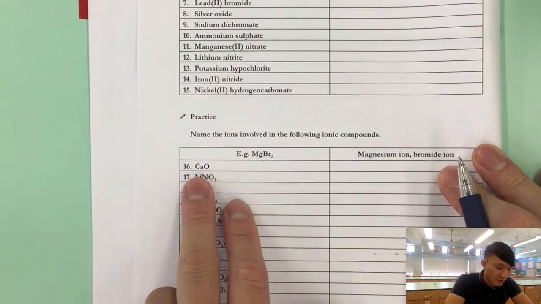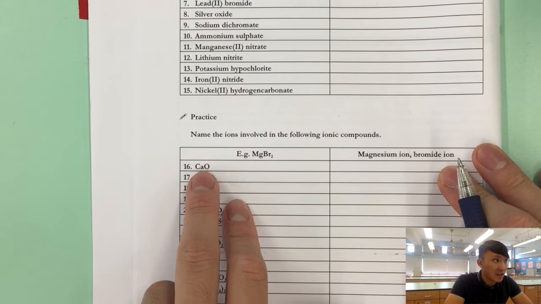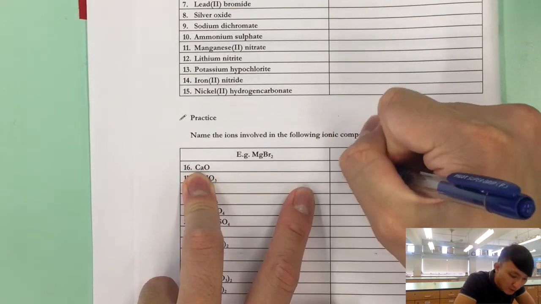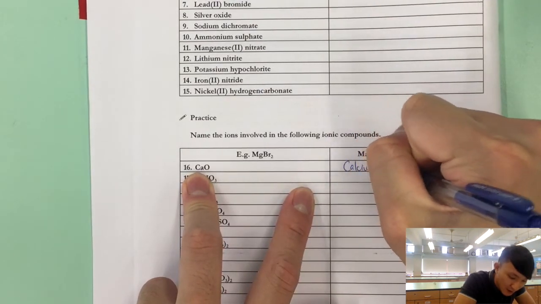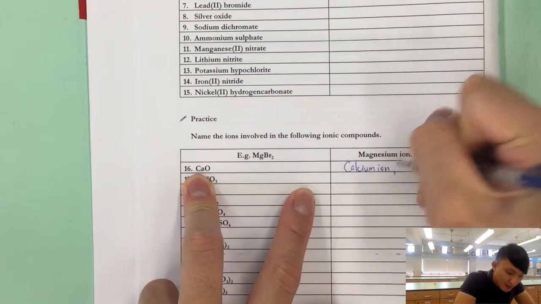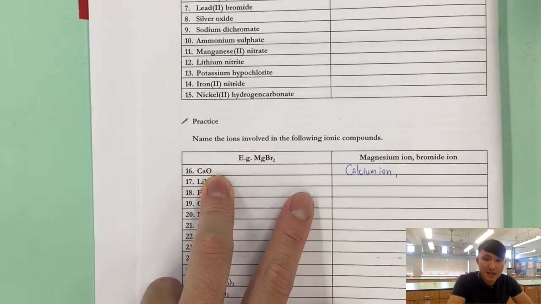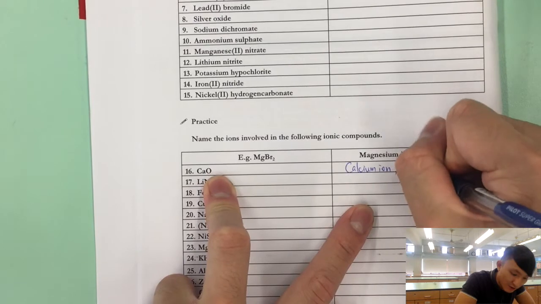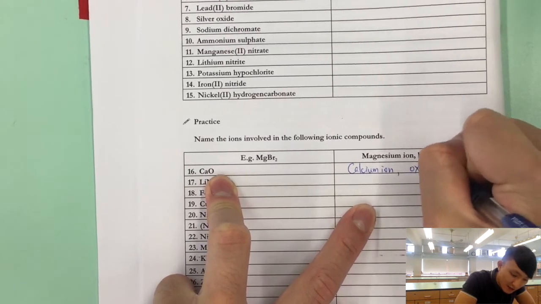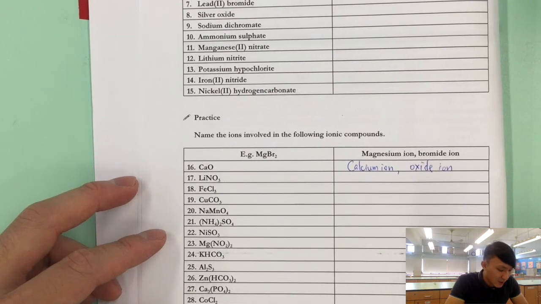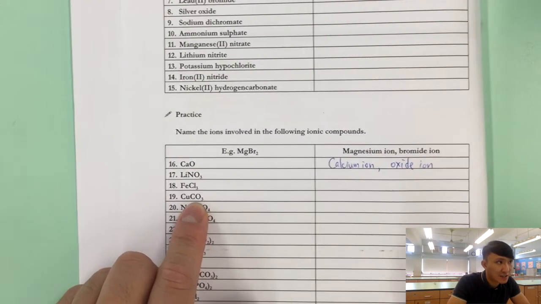So, for example, this one, CaO. So, Ca at the front, this one must be calcium ion. Don't put down calcium, it should be calcium ion, okay? And then O, don't put down oxygen. This one should be oxide ion, oxide ion, okay?